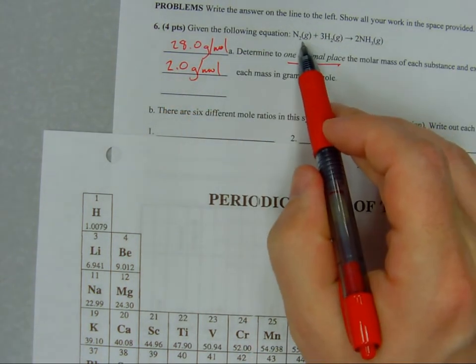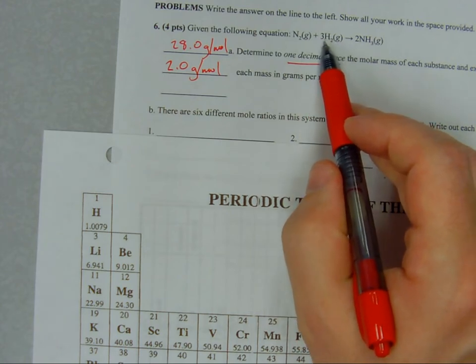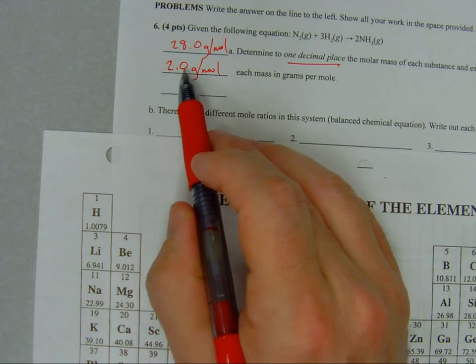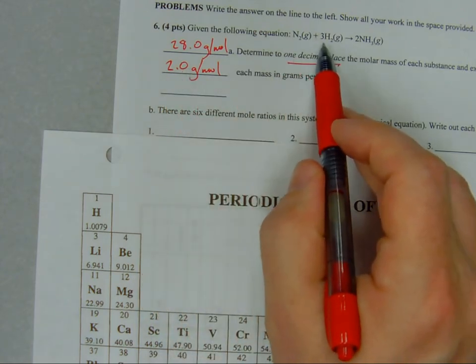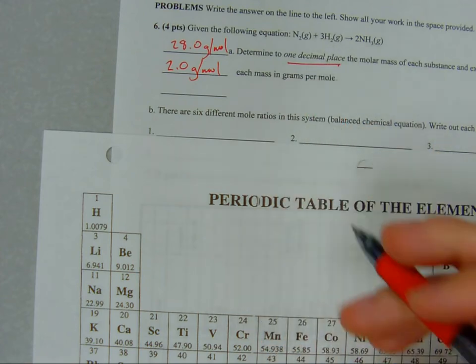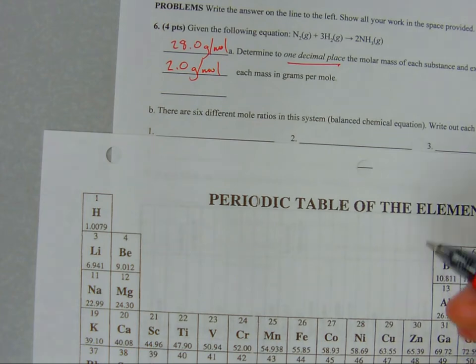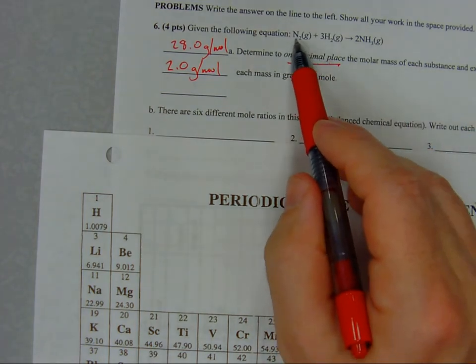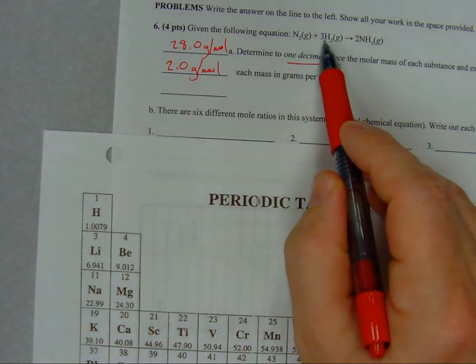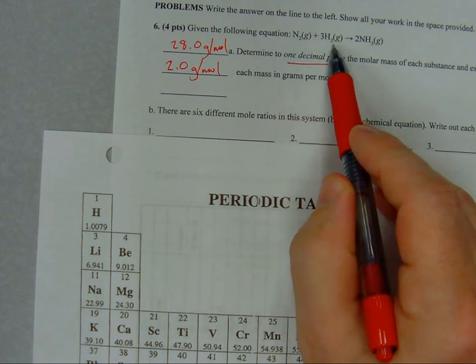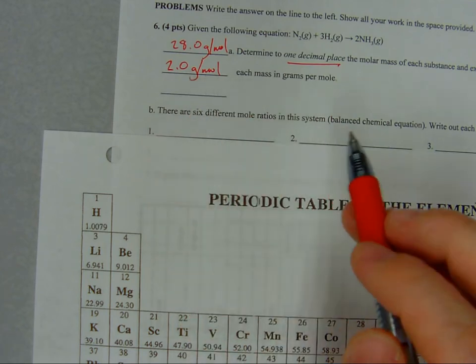So I've accounted for nitrogen, I've accounted for hydrogen, and by the way, notice this is 3 H2s. You might think, well, don't I need to multiply this 2.0? Don't I need to multiply that by 3? No, because I'm not being asked to do anything with this balanced chemical equation yet. I'm simply calculating the molar mass of each substance. It is true that according to this reaction, we need 3 times as much hydrogen as we need nitrogen, but the molar mass of H2 is always the same, 2.0 grams per mole.